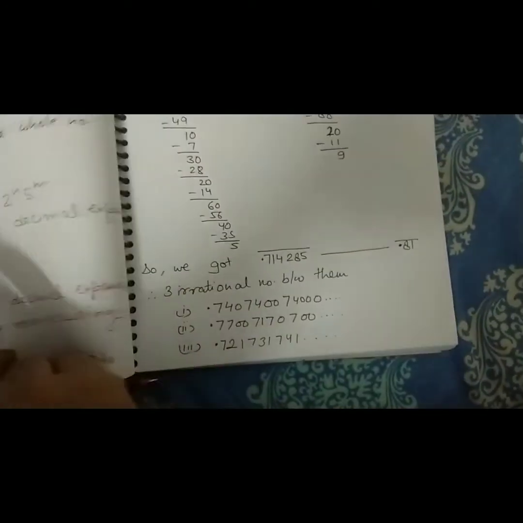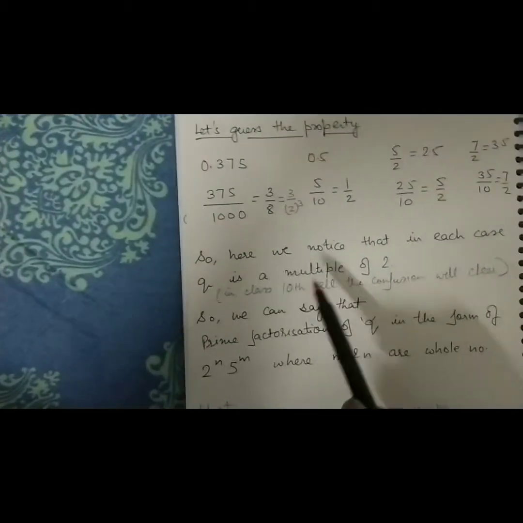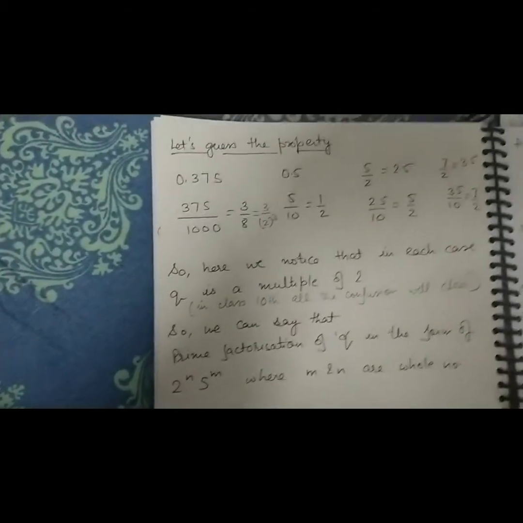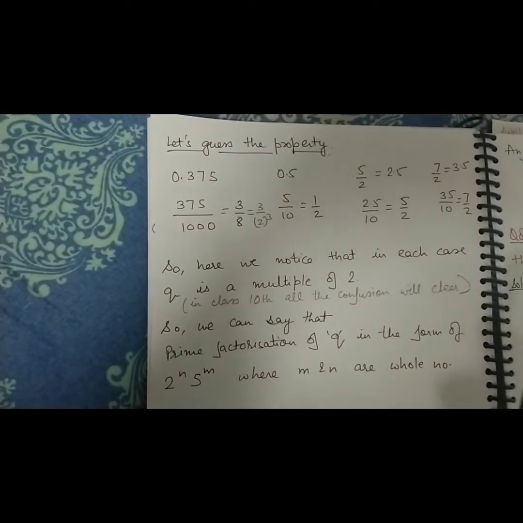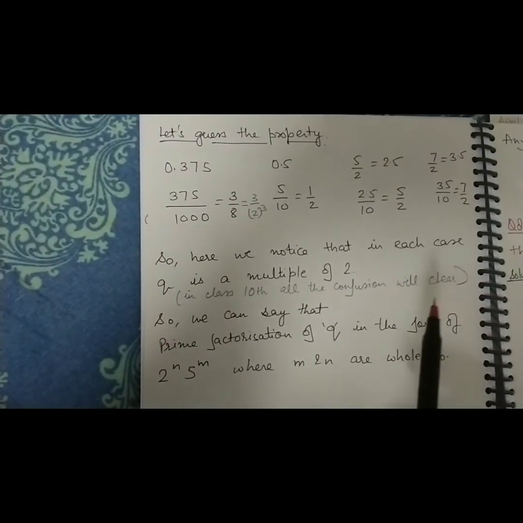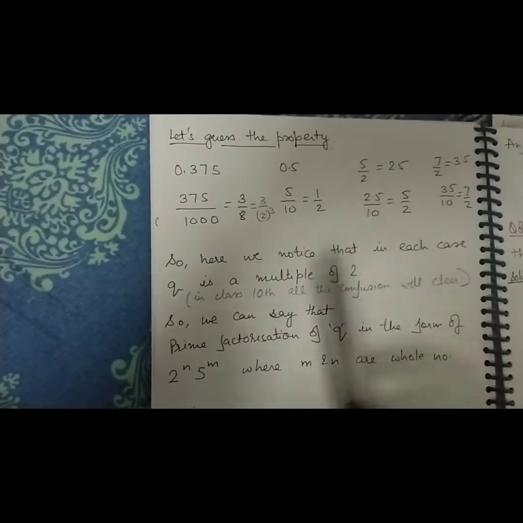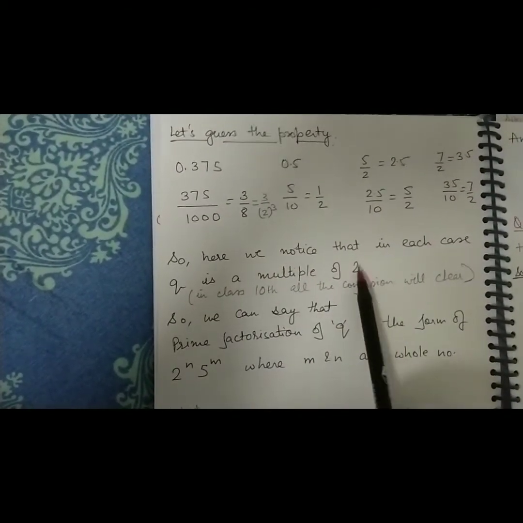Terminating numbers. So what will be the property of this question? If you see that 2 is the common factor in the denominator. So here we notice that in each case q is a multiple of 2.